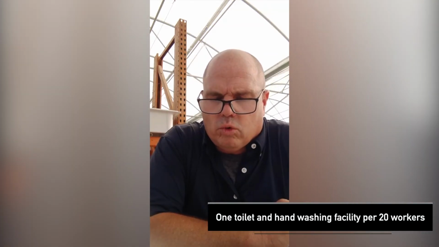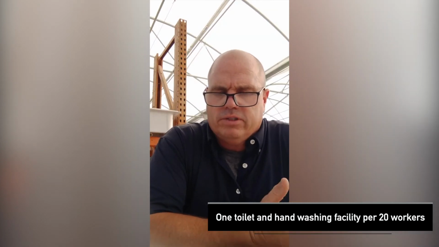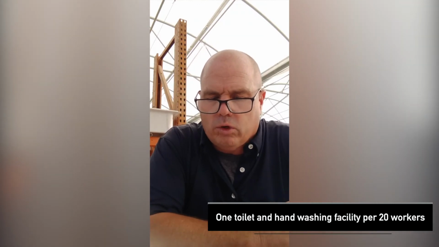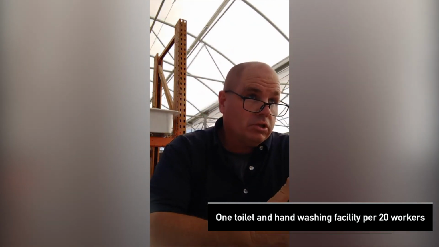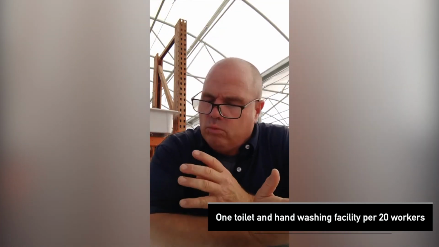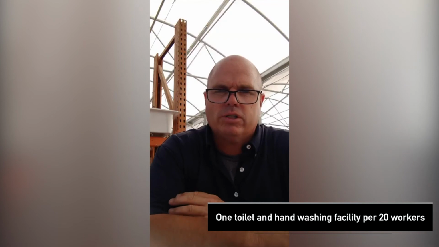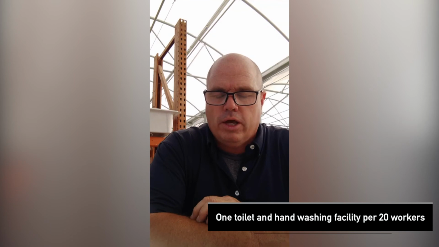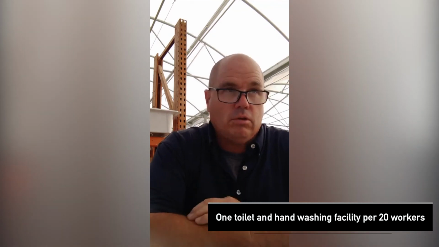OSHA requires one toilet and one handwashing facility for every 20 employees within a quarter mile of their working area. We have just a short distance to our restroom, and we only have 3 or 4 employees, so we're good. But if you had a huge operation, you'd want to make sure that for every 20 workers you have a toilet. And if you're taking them out to the field, you've got to bring something within a quarter mile of where you're working. Monitoring on a regular schedule helps ensure these requirements are met.